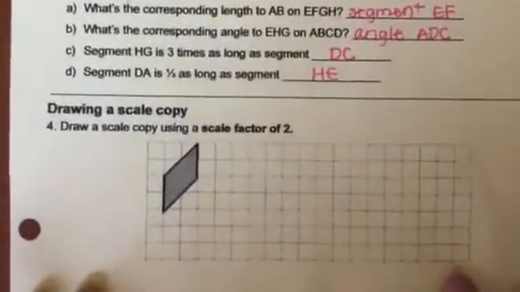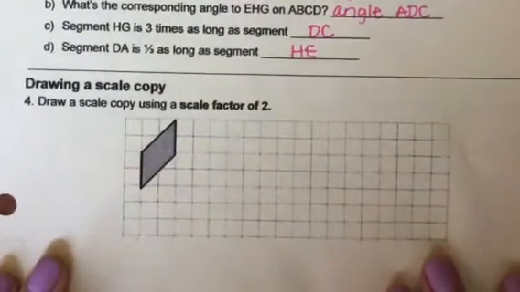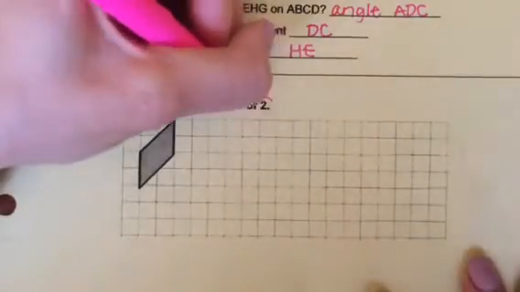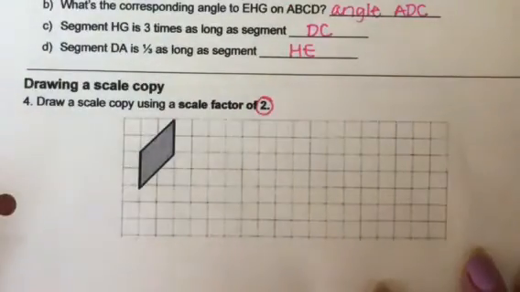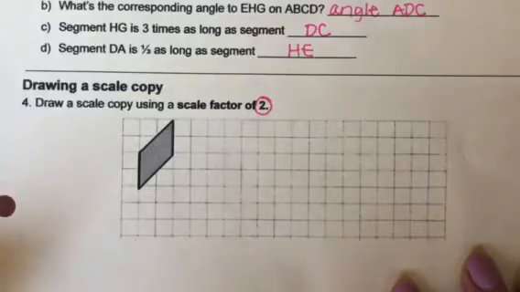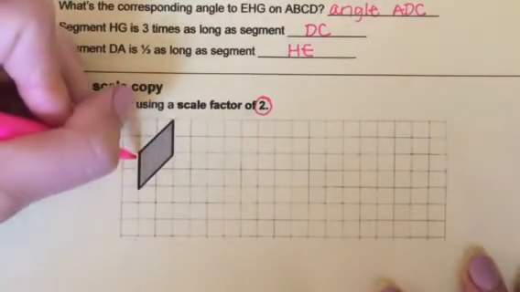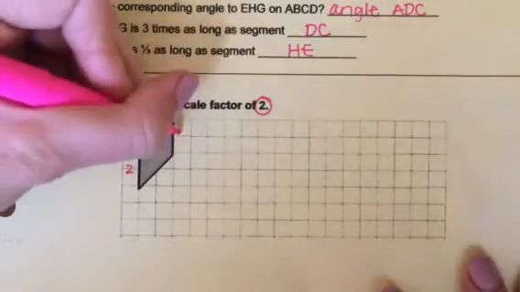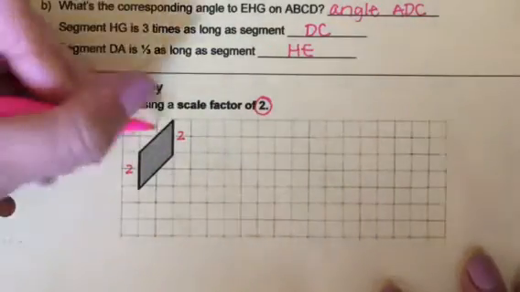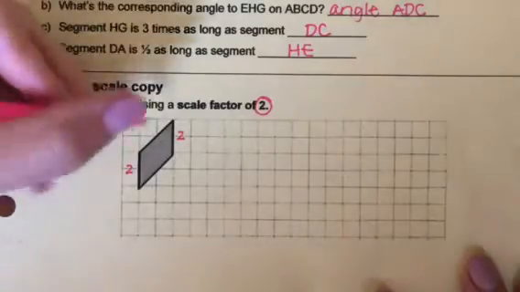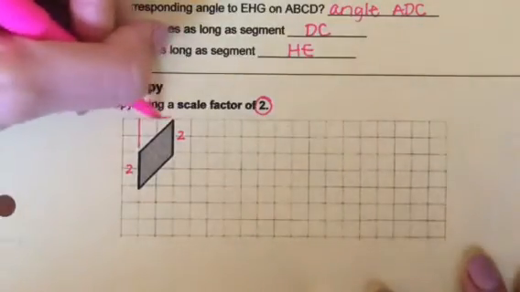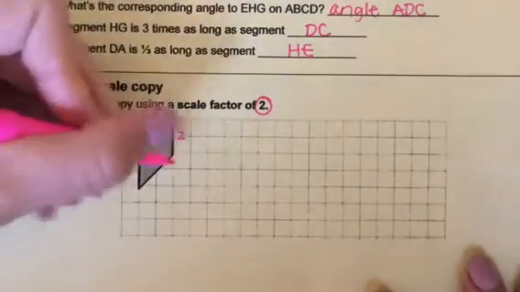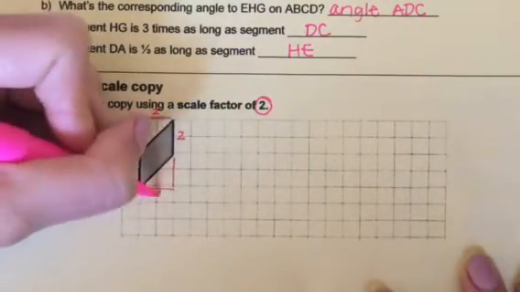All right, the final problem on this side is about drawing a scale copy. It says draw a scale copy using the scale factor of 2. So that means that every side should get 2 times bigger, multiplying by 2 or doubling. Well, I can see from straight lines that this side is about 2 units long. This side is also 2 units long. Remember that you can't count the lengths of diagonals, but you can create sides along it to figure it out. So this side is also 2 and 2, and these sides over here are 2 and 2.